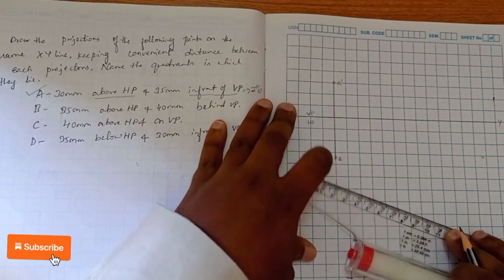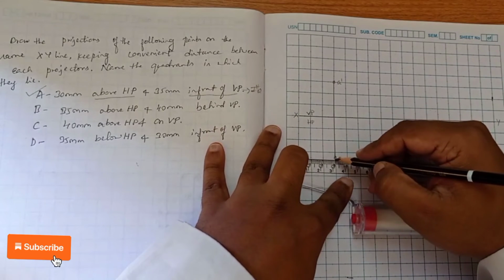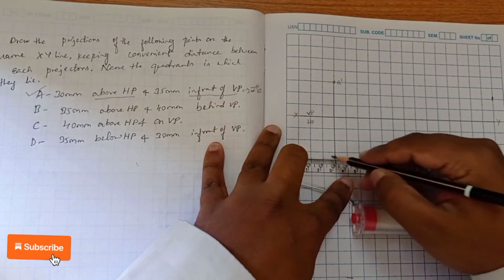Now you draw a dimension line for showing the dimensions.